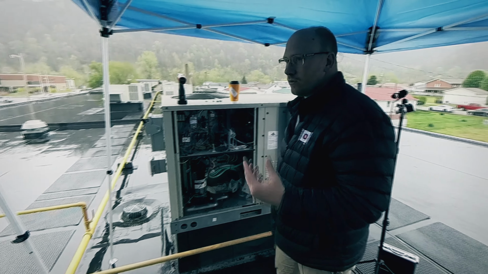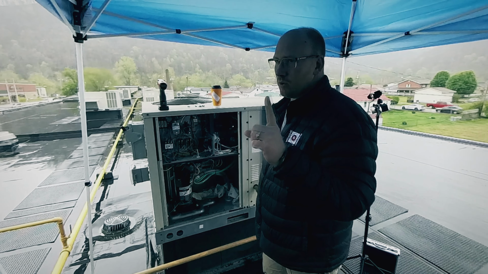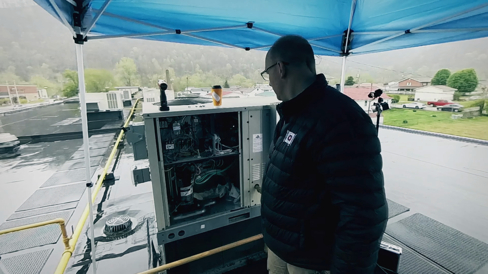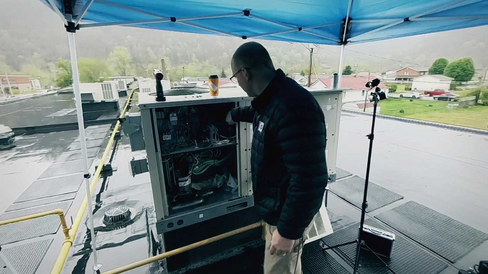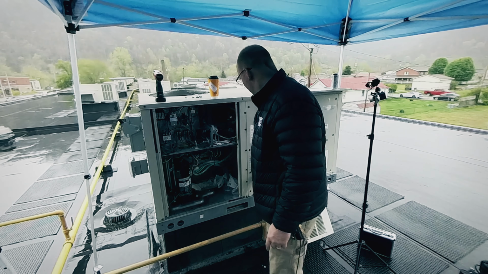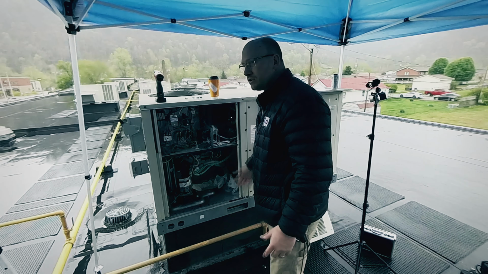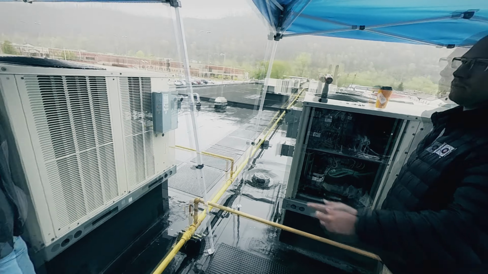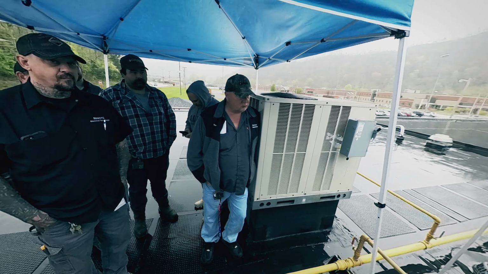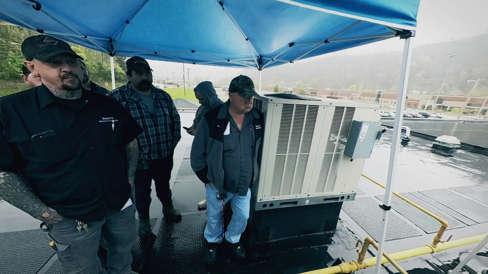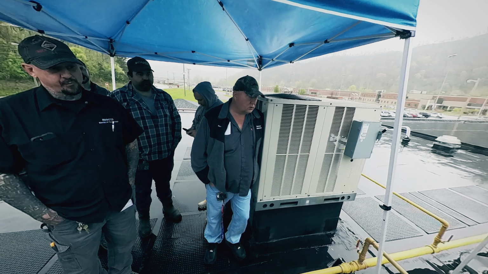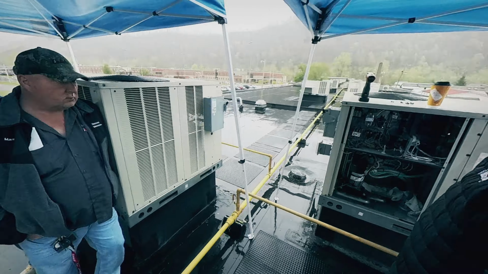The gas heat came in two stages, but we're only using one stage. Gas board's here. There's not much to it. Compressor's here. On the back side, your filter access. Your outside economizer has two transformers?